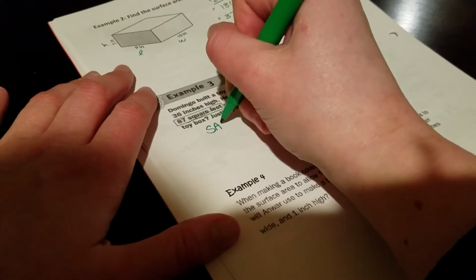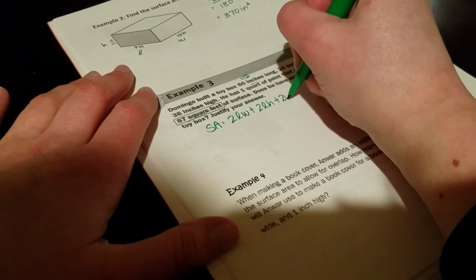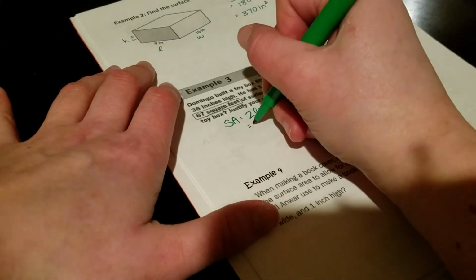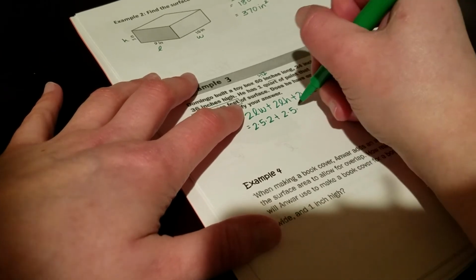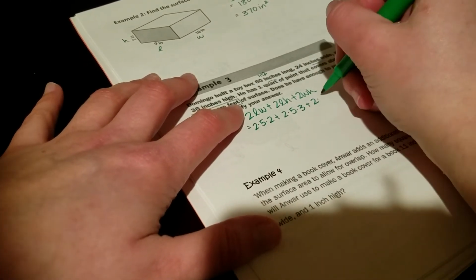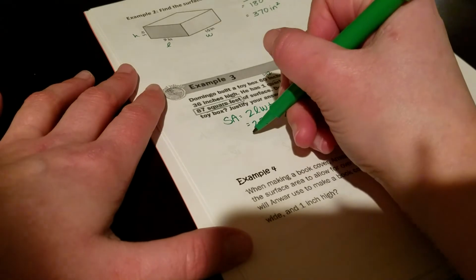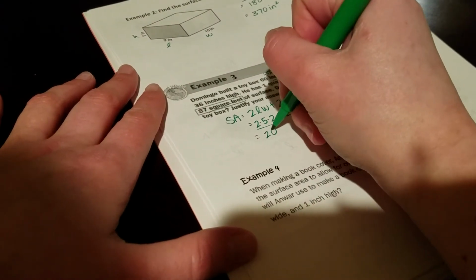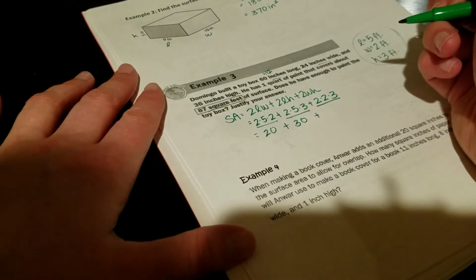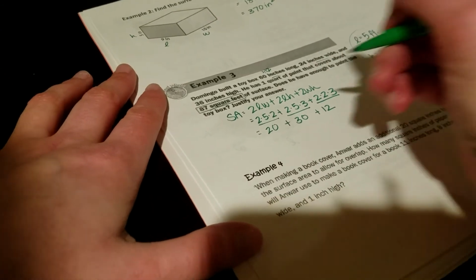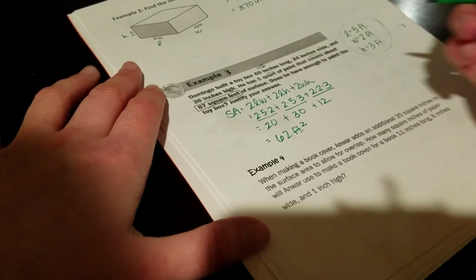We are looking for surface area because we're painting the toy box. So 2LW plus 2LH plus 2WH. So 2 times 5 times 2 plus 2 times 5 times 3 plus 2 times 2 times 3. Just plugging in using these values that we found before. 2 times 5 times 2 will give me 20. 2 times 5 times 3 will give me 30. And 2 times 2 times 3 will give me 12. This will give me a total of 62 square feet need to be painted.